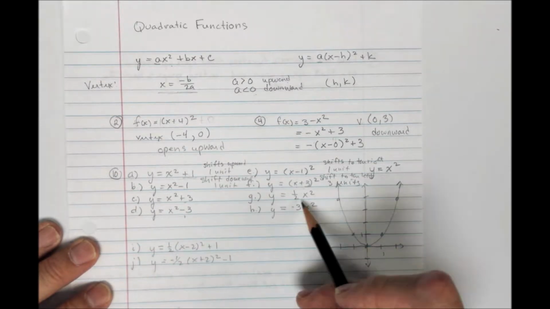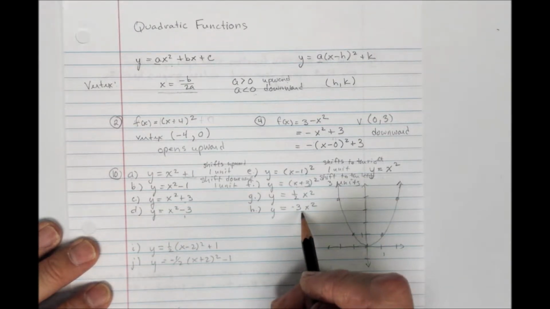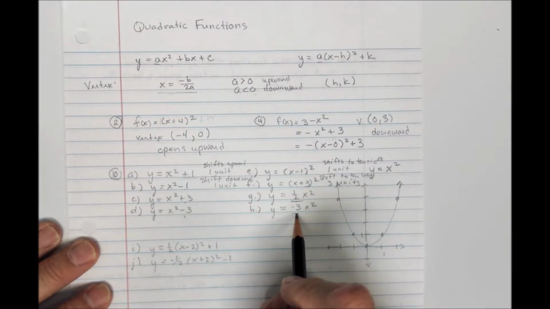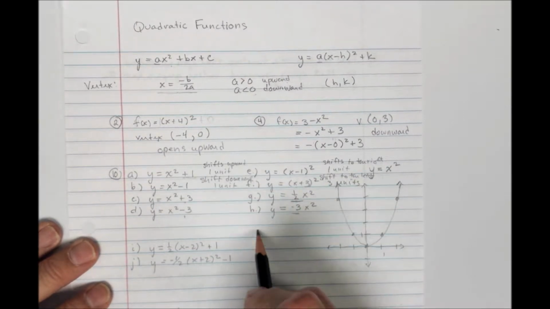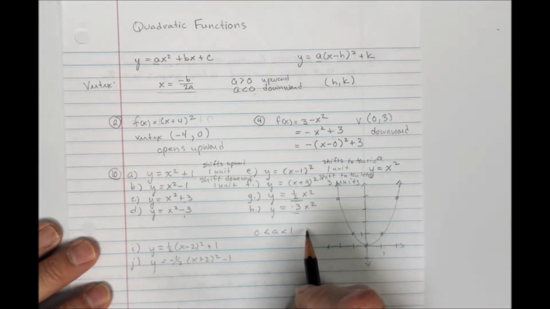Now, when you have a number in front of the x squared that's being multiplied times it, this is what we call a dilation, or a stretching or shrinking. The a here, by the way, here a is positive, here a is negative, opens upward, opens downward, right? If this number a is between 0 and 1, it shrinks it, it compresses.